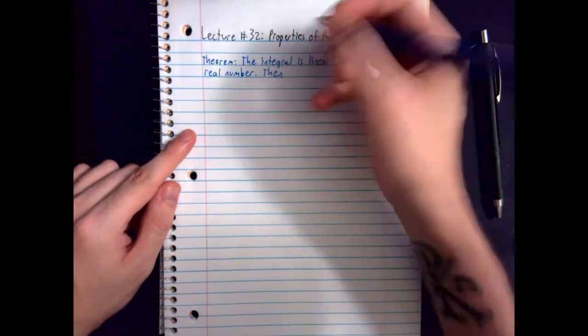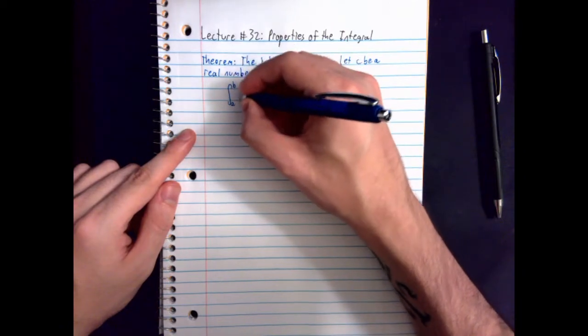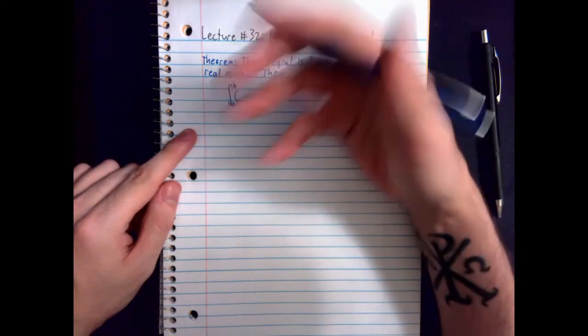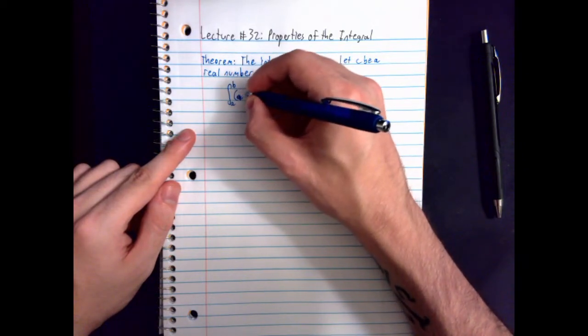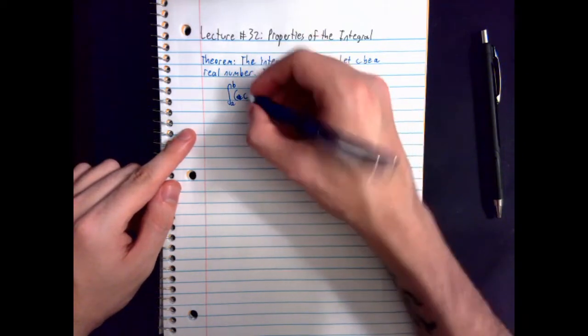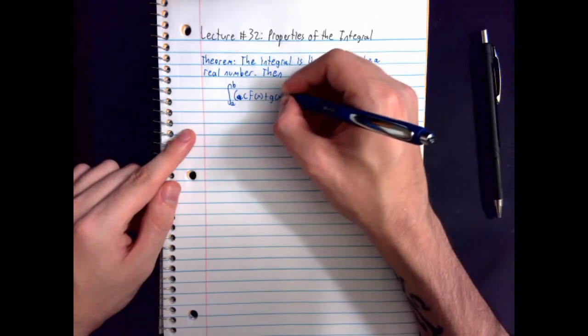Then the integral from a to b of, and what I'll do is I'll do a linear combination of two functions. So I take my first function, I multiply it by this real number c, and then we'll add on another function.